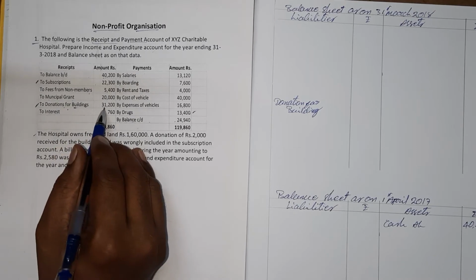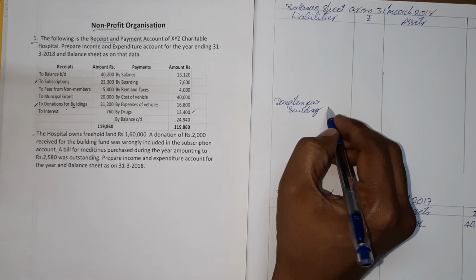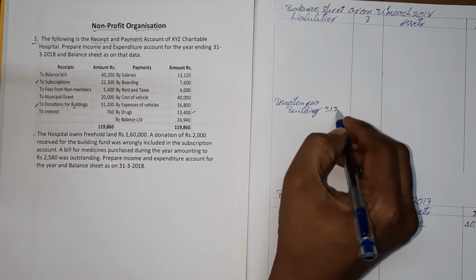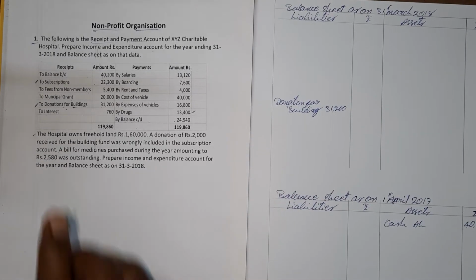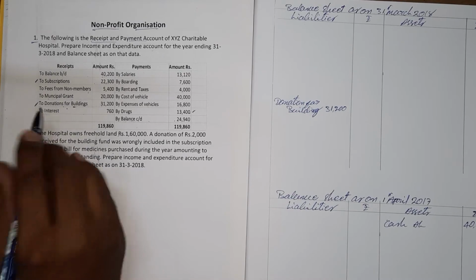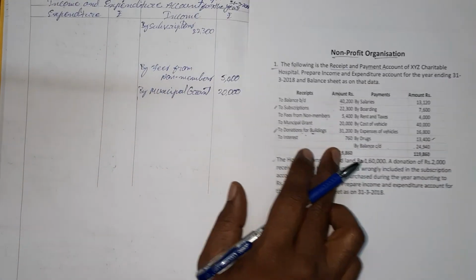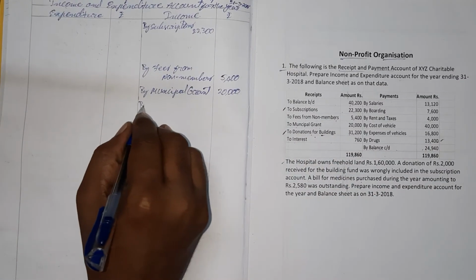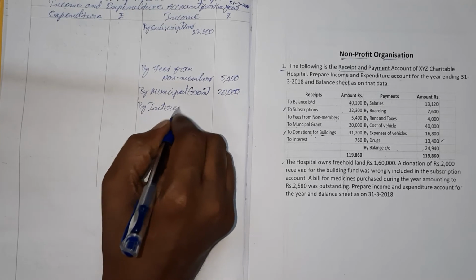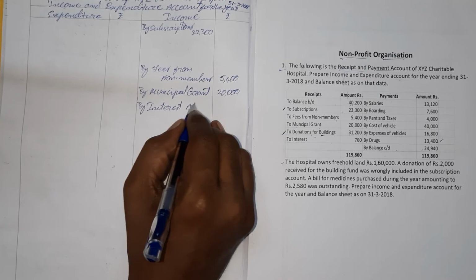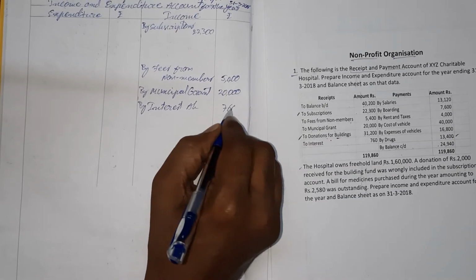The donation for building amount is 31,200. Okay, there is an adjustment for this. That is the reason I have written it in the first column. Next, interest received 760. It is income by interest. There is no adjustment also. By interest account, that is 760.